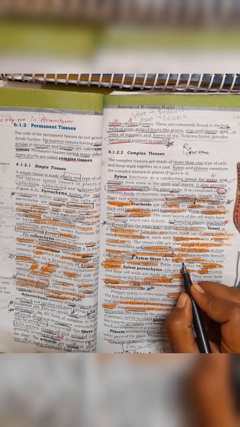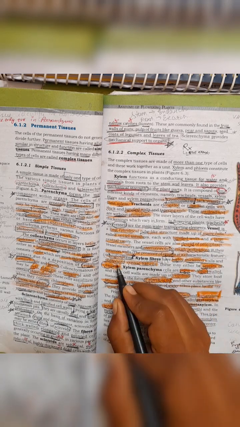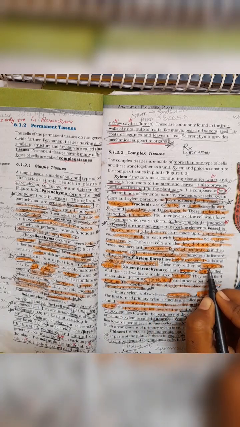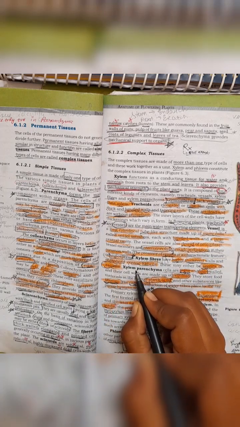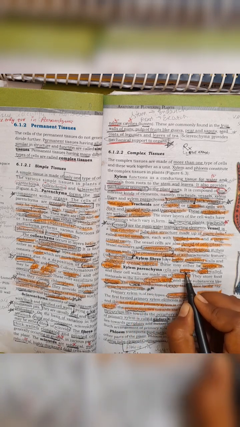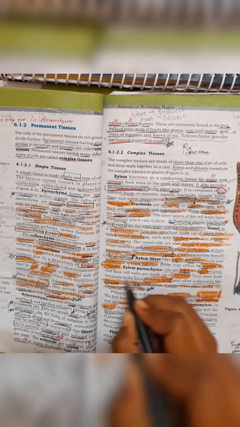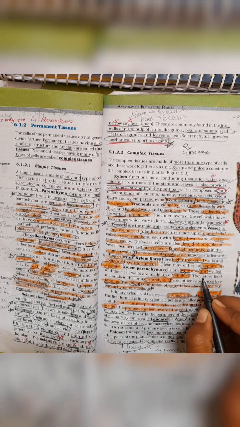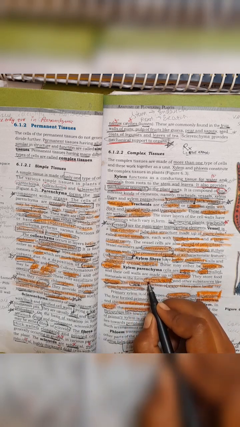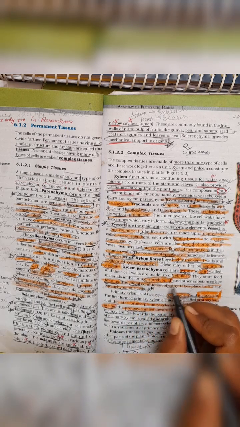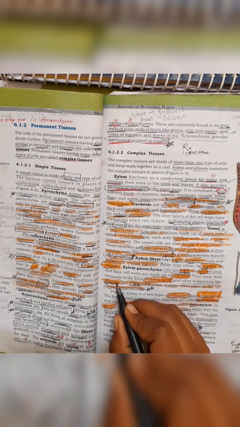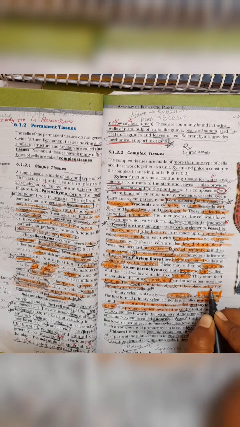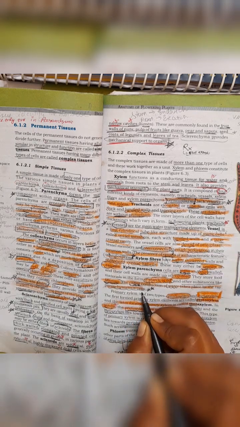Xylem fibers have highly thickened walls and obliterated central lumens. These may be either septate or aseptate. Xylem parenchyma cells are living and thin-walled, and their cell walls are made up of cellulose. They store food materials in the form of starch or fat and other substances like tannins. The radial conduction of water takes place by the ray parenchymatous cells.